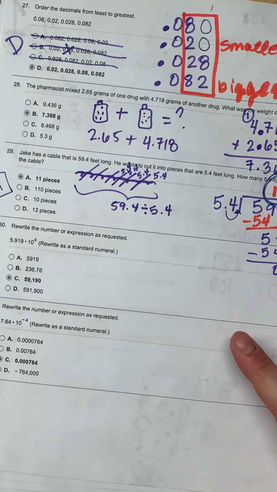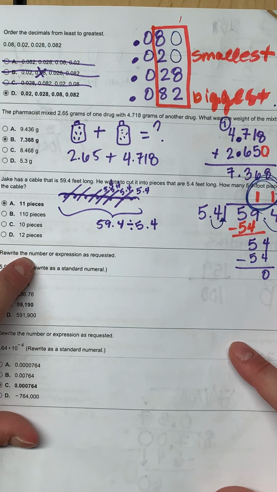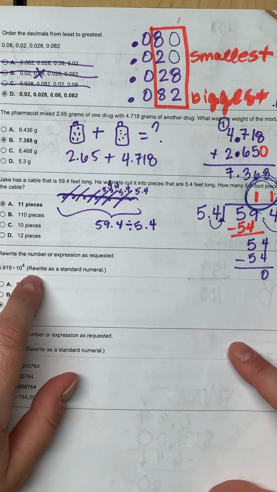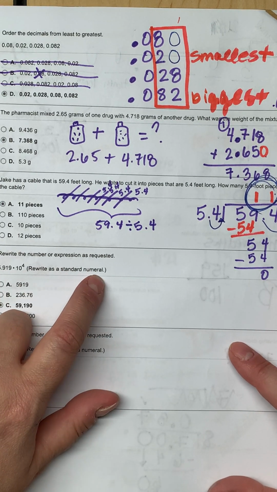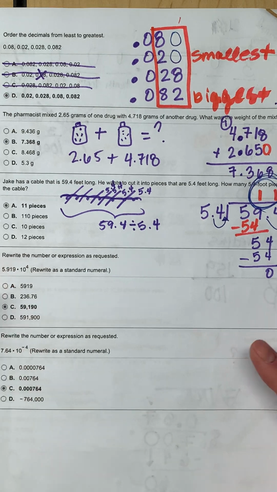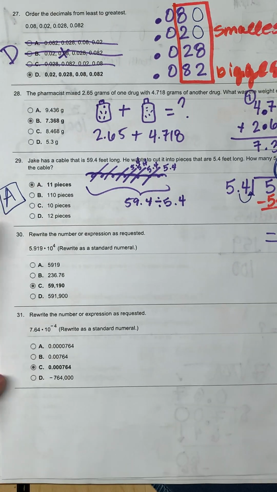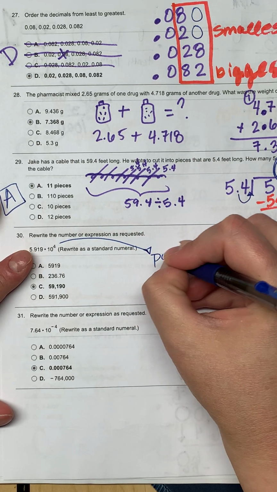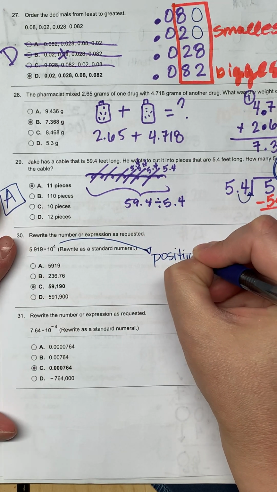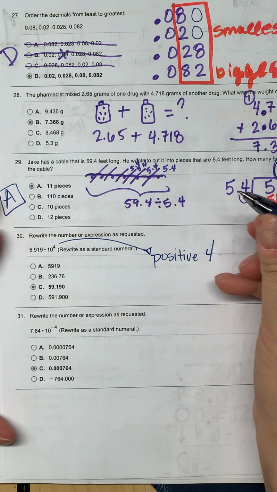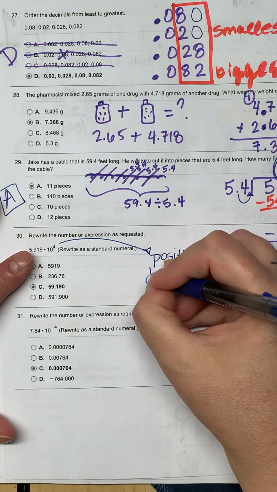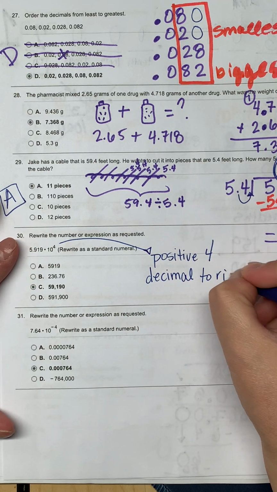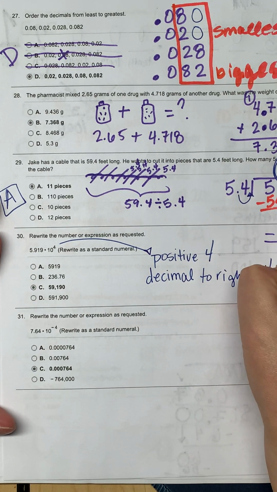All right, let's look at number 30. It says rewrite the number or expression as requested. And then it says rewrite as a standard numeral. That means no exponents. Okay, well, on this one, we have a positive 4. So that means we're going to move the decimal to the right 4 times.